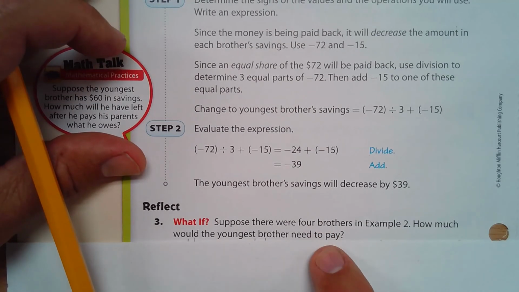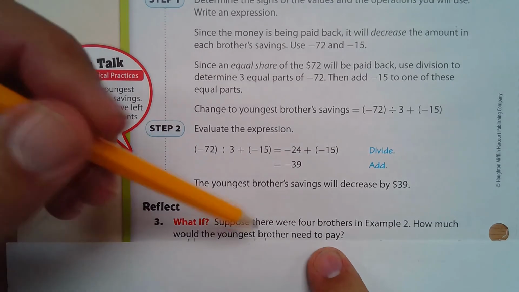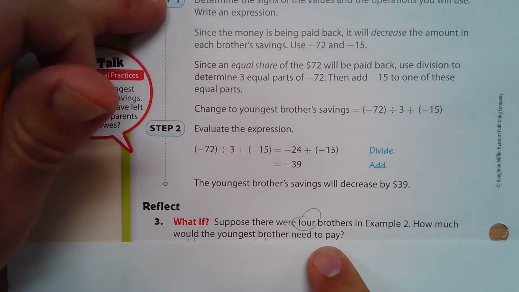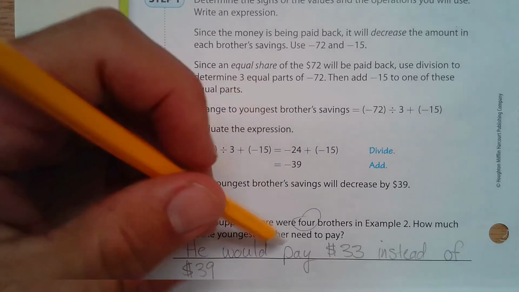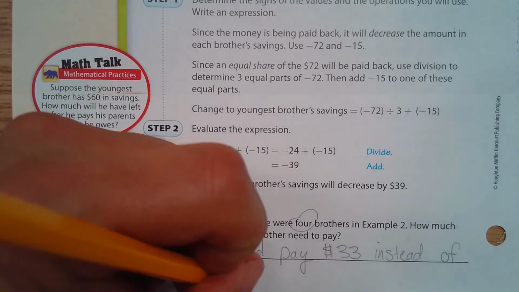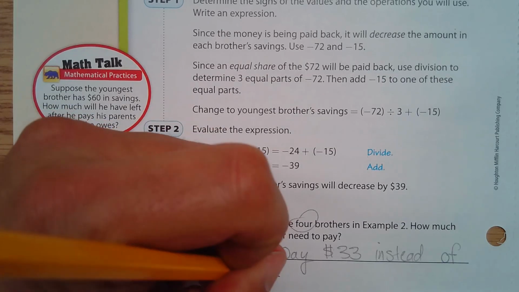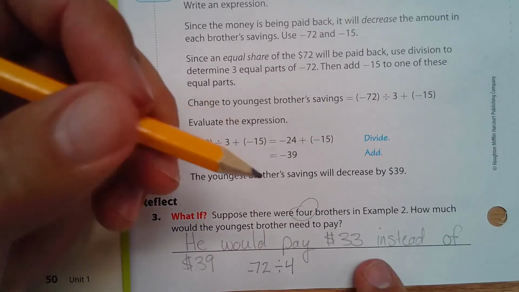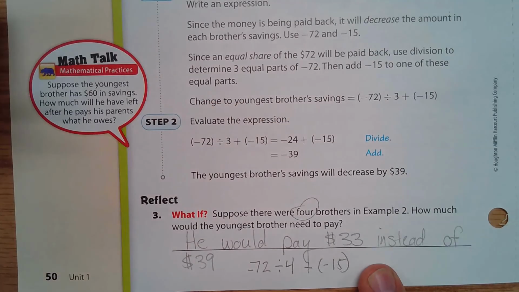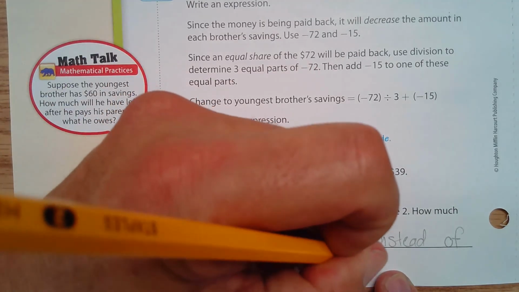So what if there were 4 brothers in the example? How much would the youngest brother need to pay? Well, we're going to have to divide by 4 instead of 3 at the beginning, and he would have to pay $33 instead of 39. There it is, because we would have negative 72 divided by 4, and then we would have to add a negative 15 to that. And that ends up being 33 bucks.